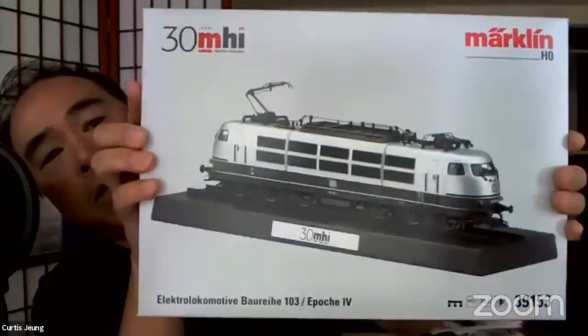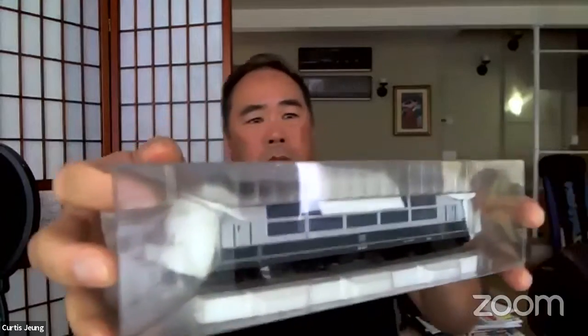So if you're not familiar, this is a 103 in the silver and gray. This is a silver one, and I was going to show you the unit, but I didn't feel like unwrapping the plastic sleeve. Sorry, excuse the glare. Oh my God, that's gorgeous. When you get the plastic sleeves, the plastic kind of shrinks around it. They use thicker plastic now too. I can't get it out.